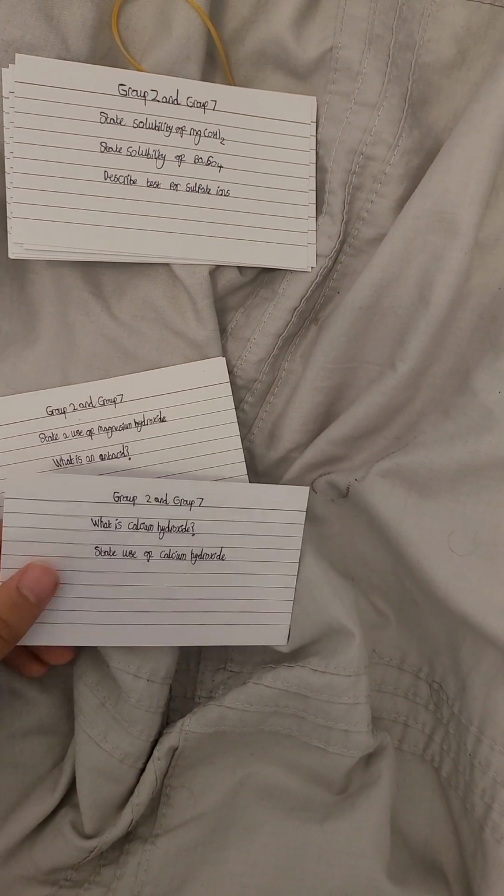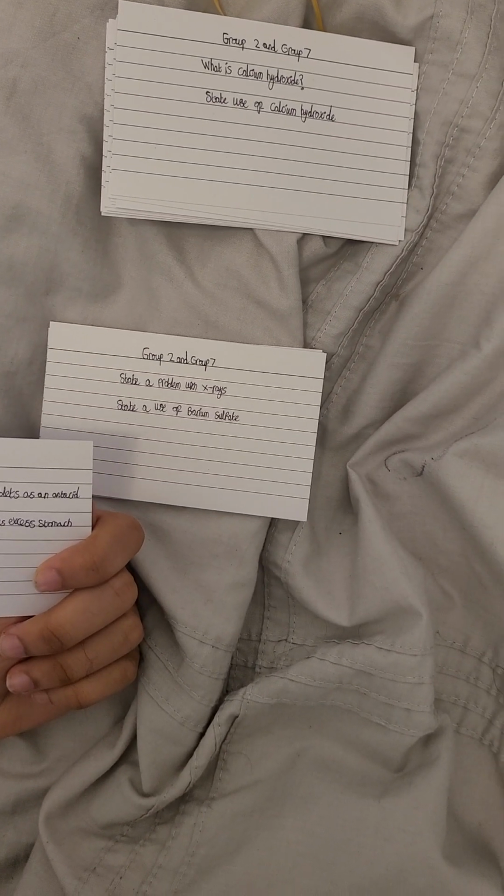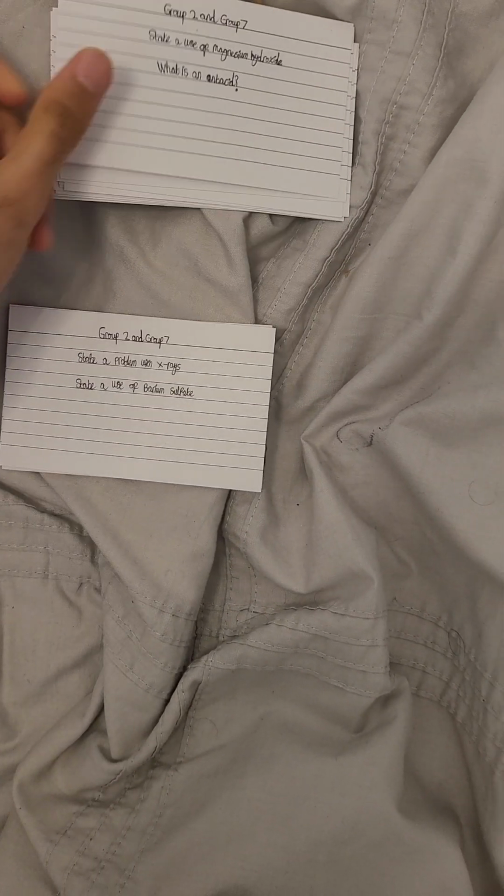Calcium hydroxide, slaked lime, is used in agriculture to neutralize acid soils. Magnesium hydroxide is used in indigestion tablets as an antacid substance that will neutralize excess stomach acid.